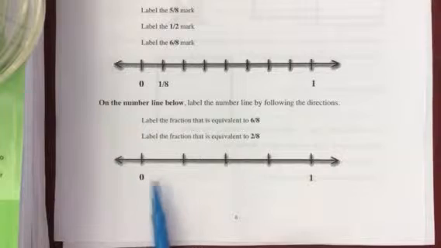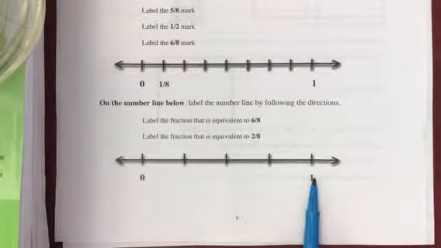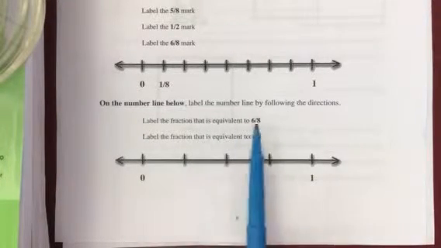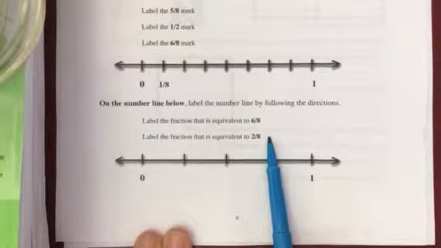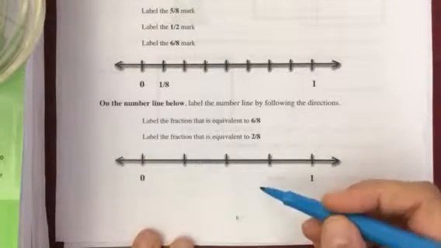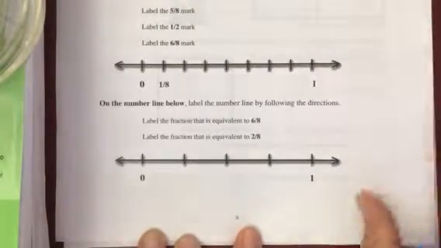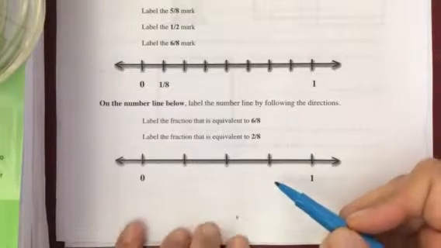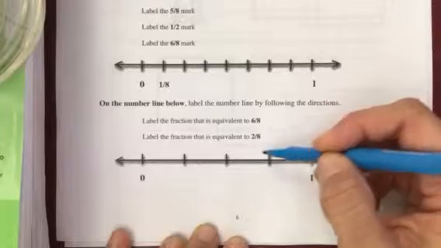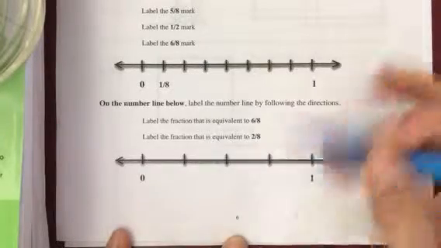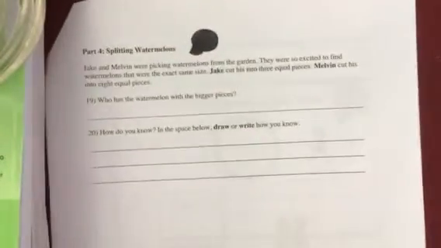What do we need to do to this number line to change it to eighths? Do that and then first you label your fourths. Then find the fraction that is equivalent to 6/8 and 2/8. Make sure you clearly have it labeled, the two fractions that are equivalent to these two. Whether you circle the fraction that's equivalent to 6/8 or whatever, or whether you put it down here. All right, next part, turn the page.